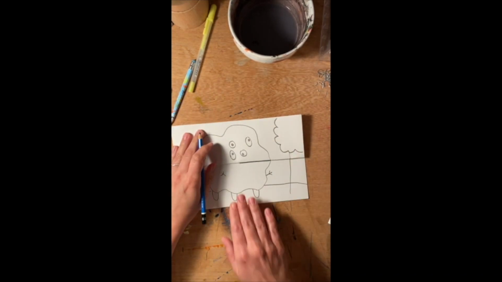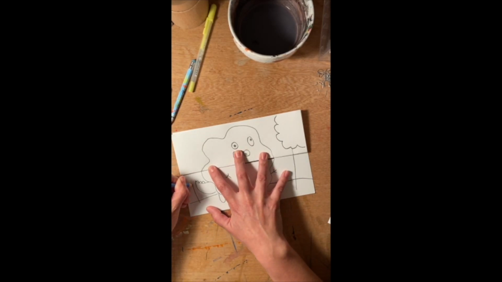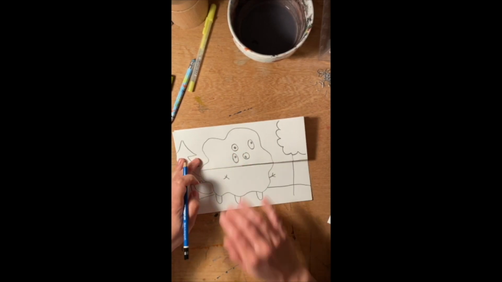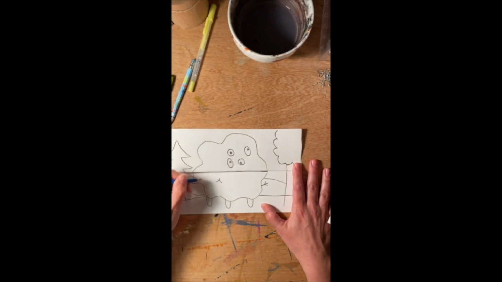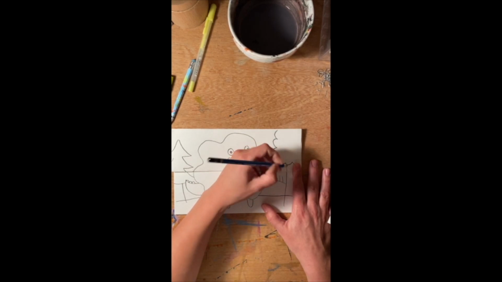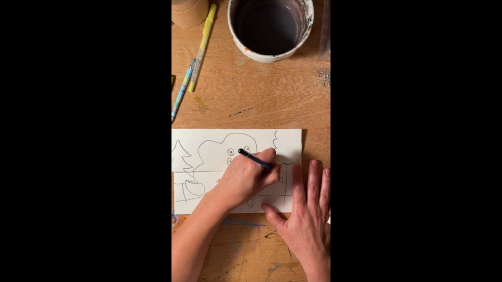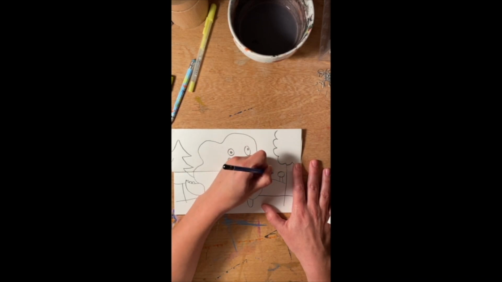A pretty big tree. So my monster's habitat is a forest habitat. And then maybe I draw some trees in my middle ground that look smaller or farther away. Oh, a crazy looking tree.